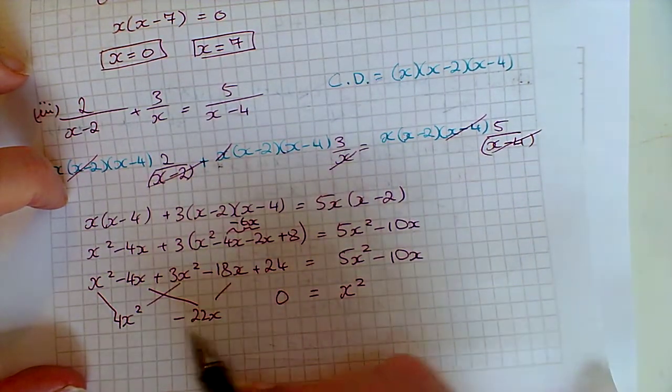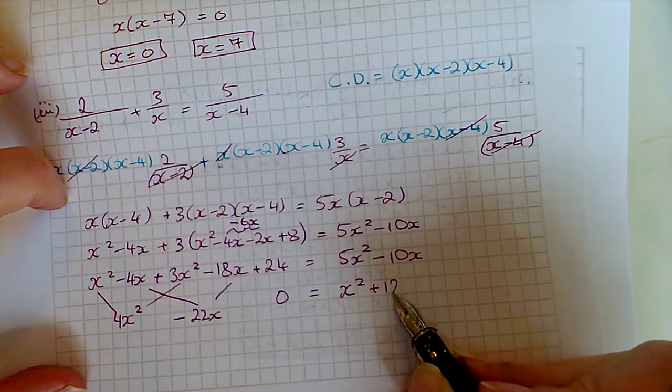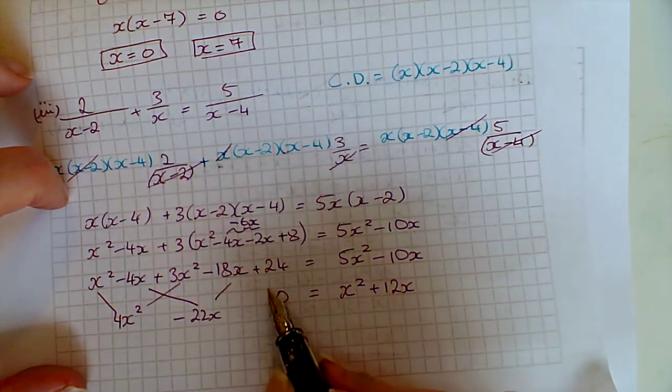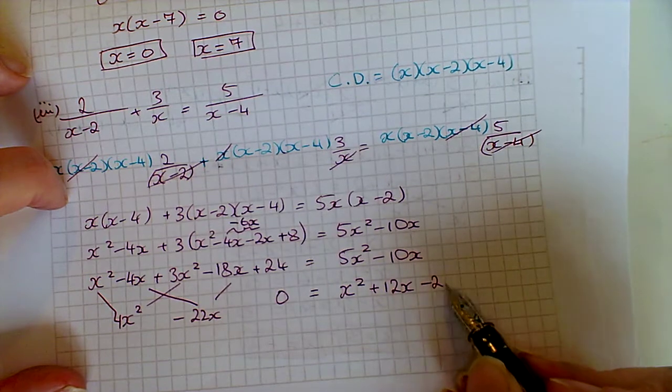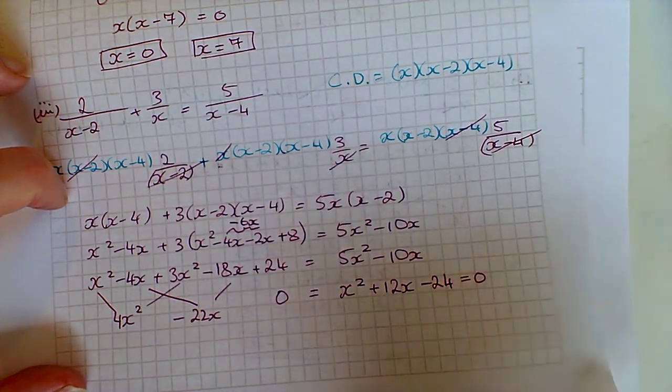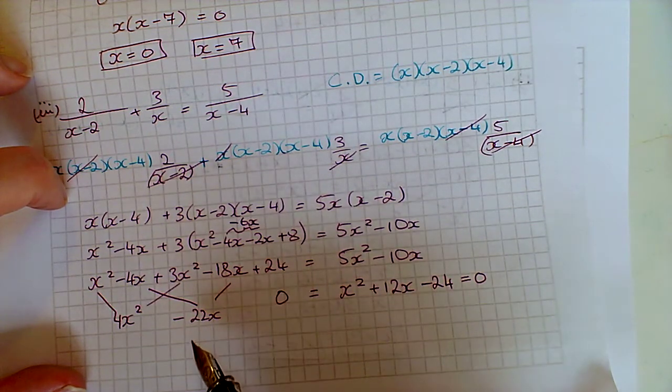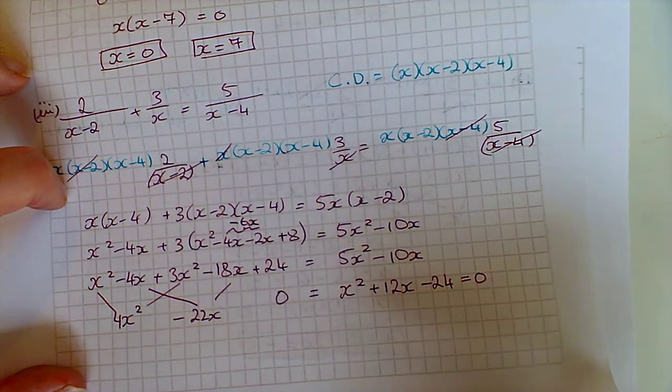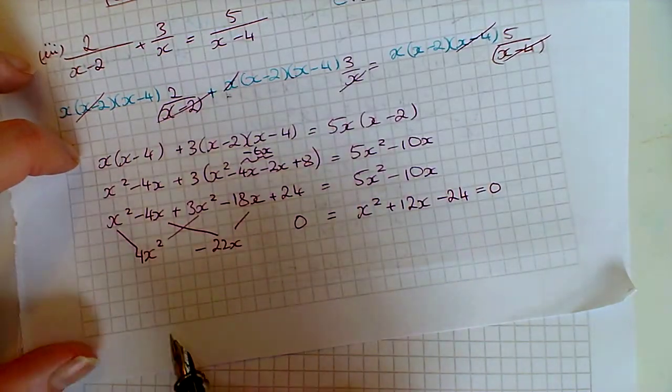Minus 10 plus 22 is 12, 12x, and minus 24 equal to 0. I can't spot any factors there straight away. Let me just double check my calculations there. Yeah, that's 22 take 10. That's fine. So I'm going to use the minus b formula.